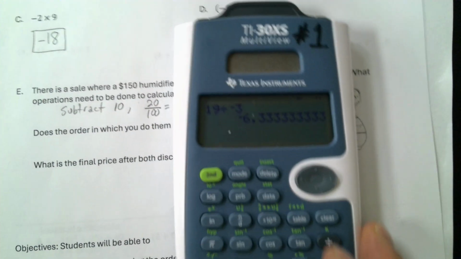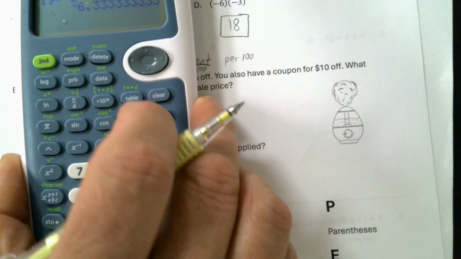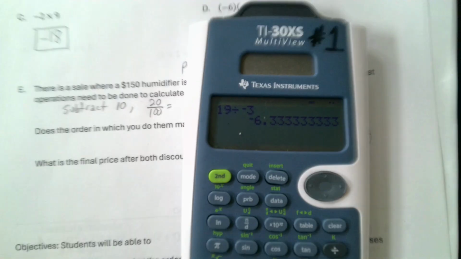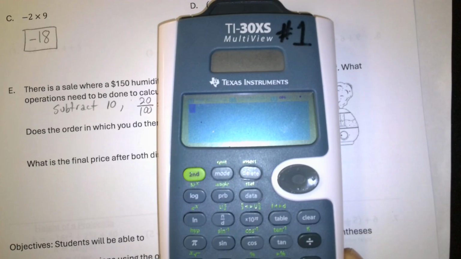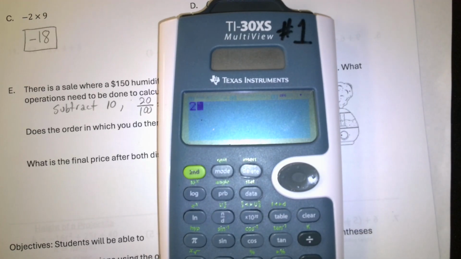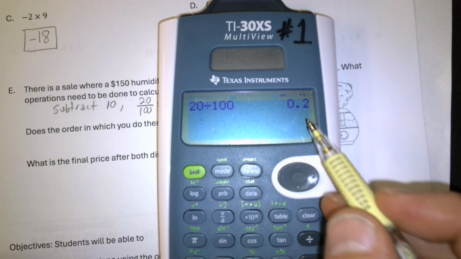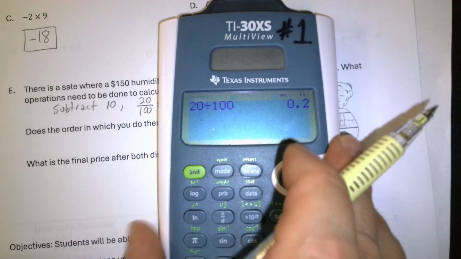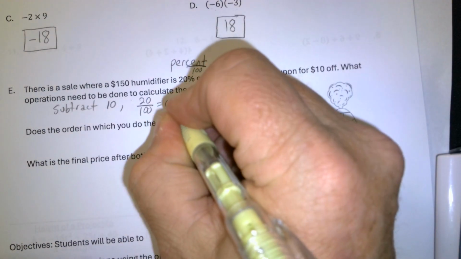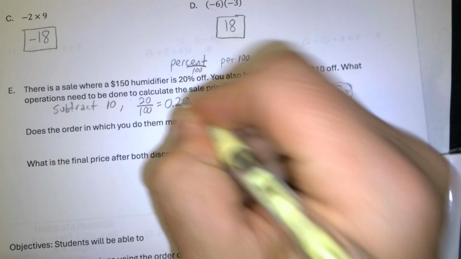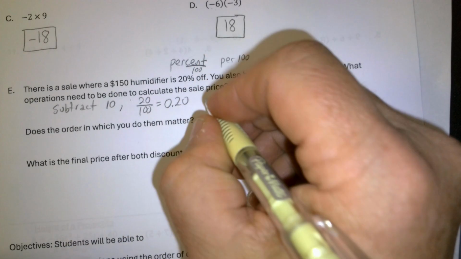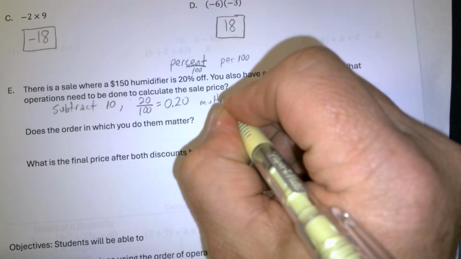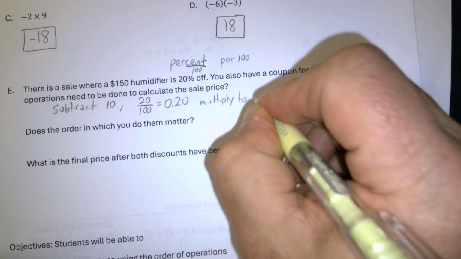So if I turn on my calculator here, hopefully you can see that well enough. Let me turn the light on for this. That's better. Clear that out. So for this problem here, 20 divided by 100, that fraction is 0.2. Or if we want to call it 0.20 so it looks like a 20, that's fine. So you can use either the fraction, 20 over 100, or the decimal, 0.2, and you would multiply it to the 150.